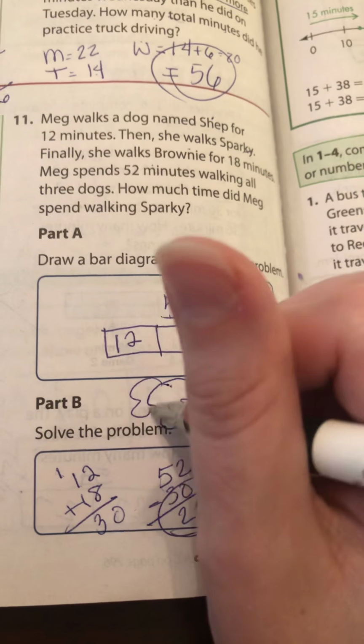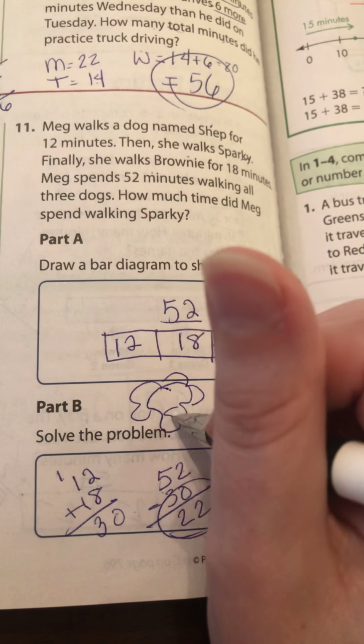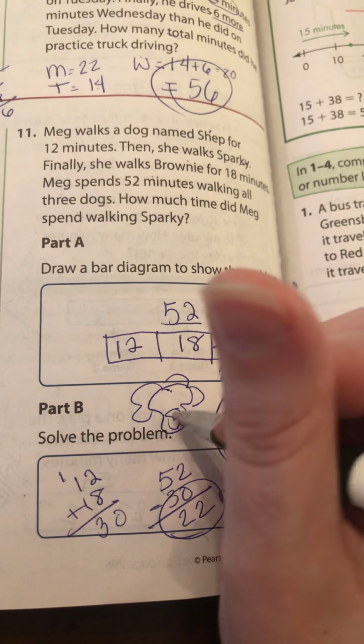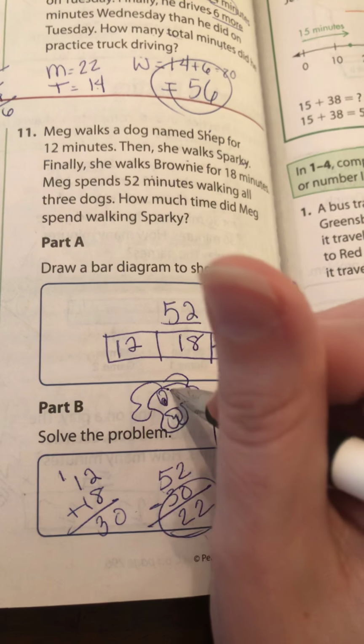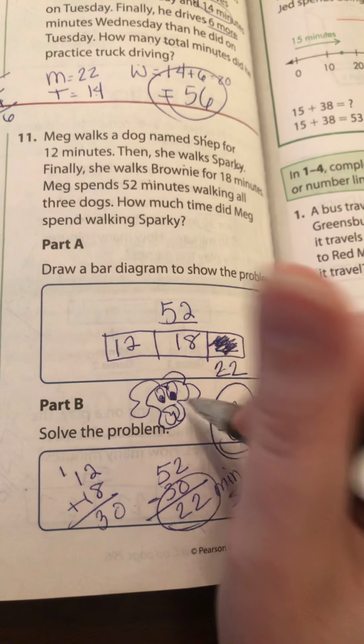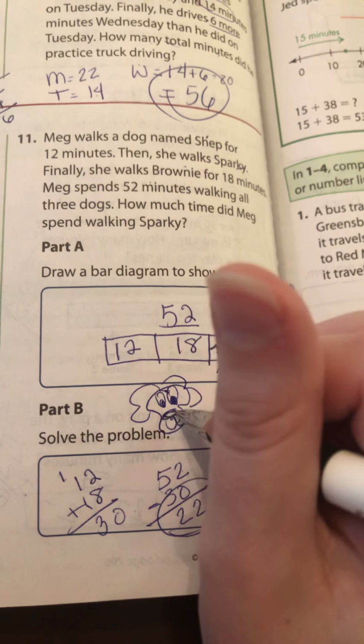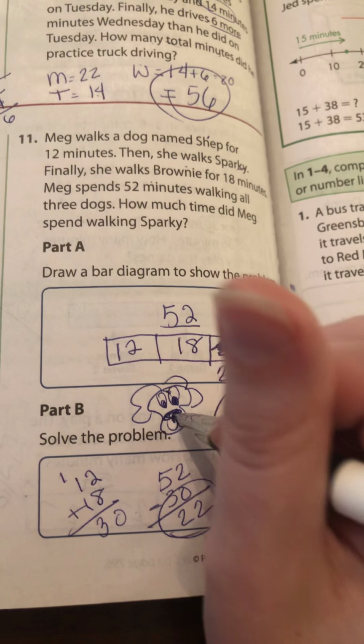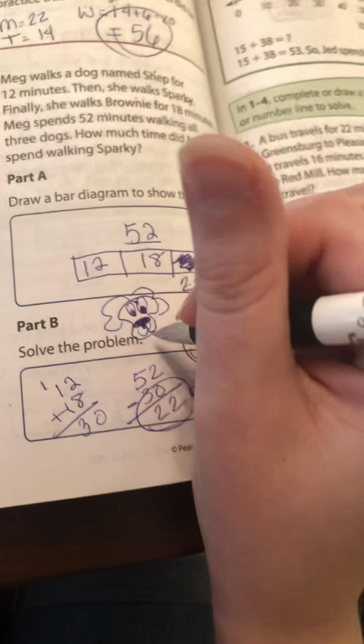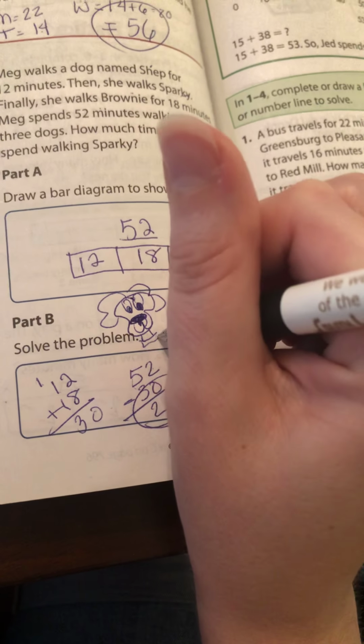Mr. Sparky. I'm drawing while looking at my phone. That's why his nose looks funny. There we go, Mr. Sparky.